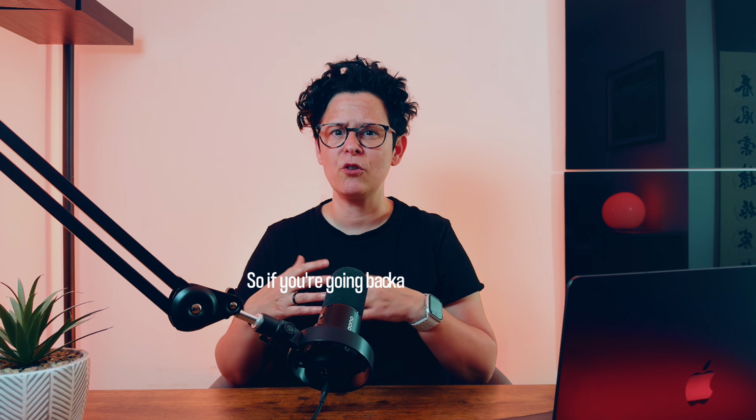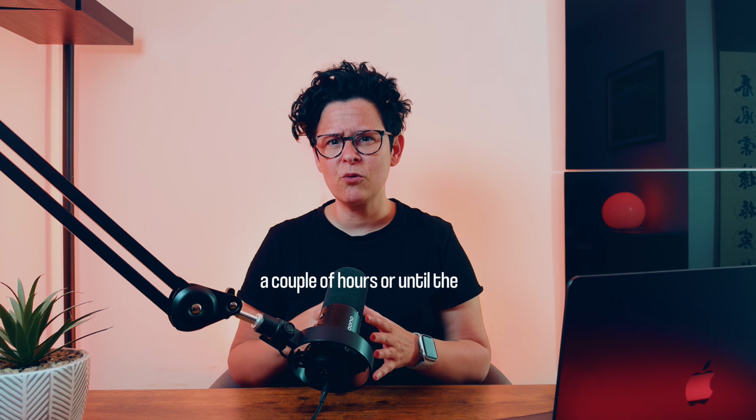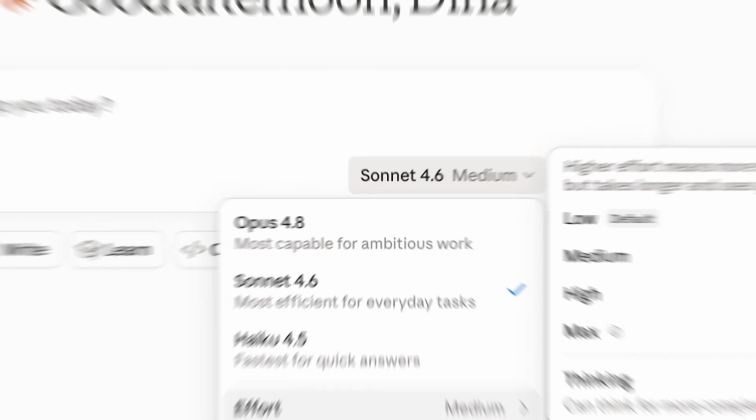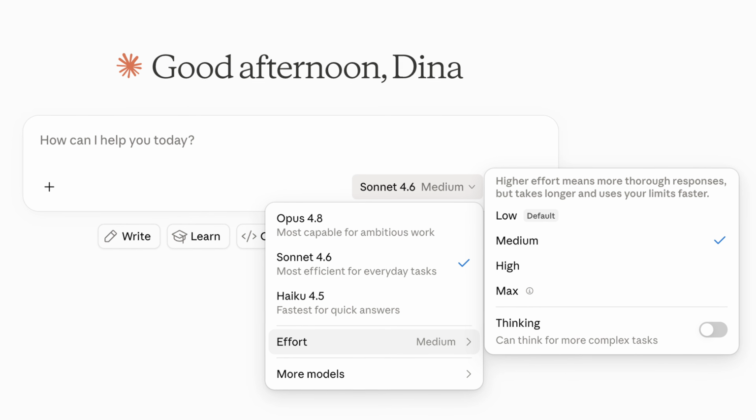Now, there are limitations with the free version worth knowing about. You get a daily message limit, so if you're going back and forth refining animations, you may hit a cap and need to wait a couple of hours or until the next day till it resets the limits. The free version also doesn't give you access to Claude's most advanced models, but for building HTML animations, that's rarely a problem, but it's worth knowing. For most people, the free version is more than enough to do everything I'm about to show you today.